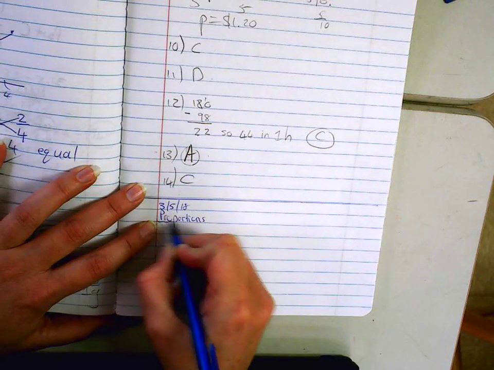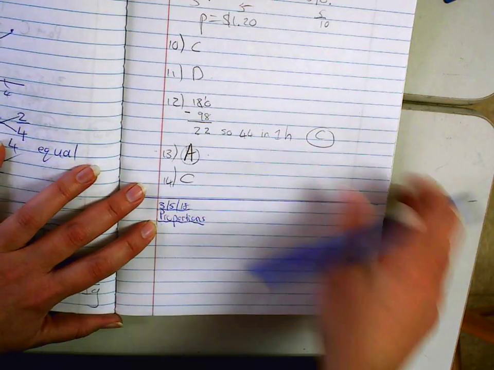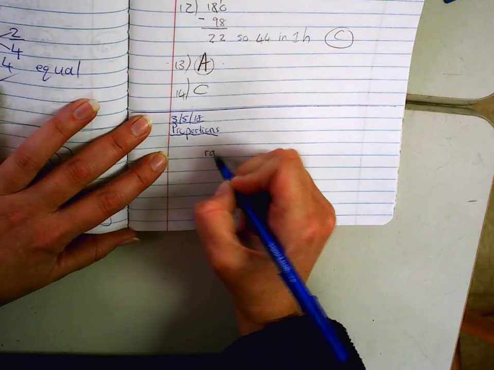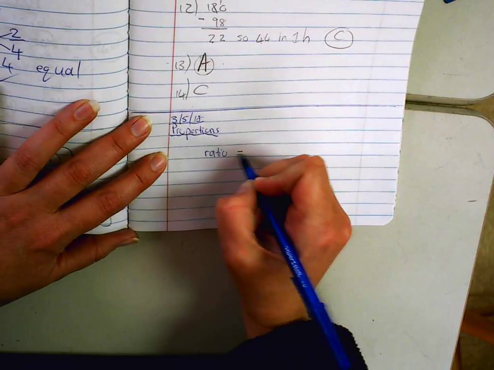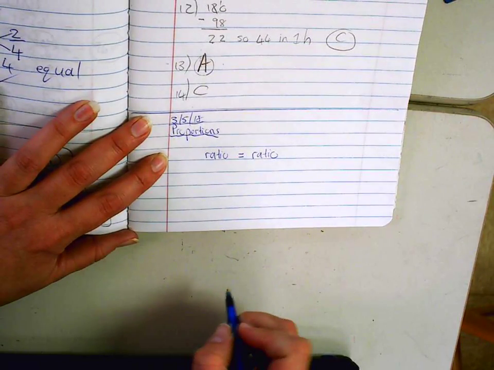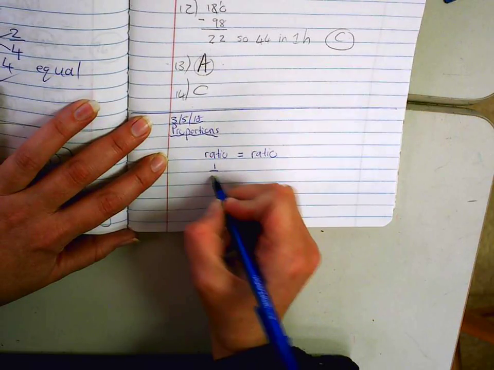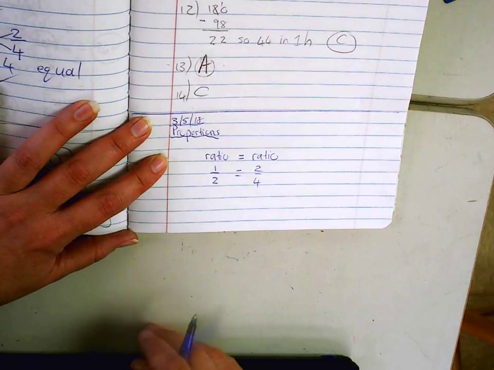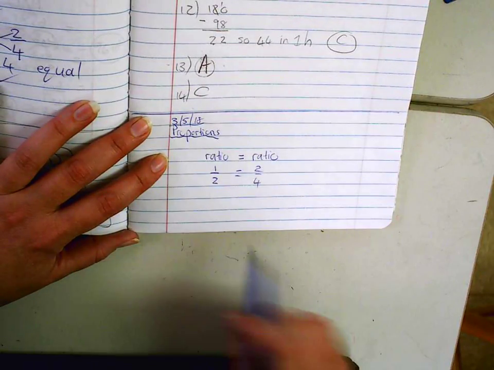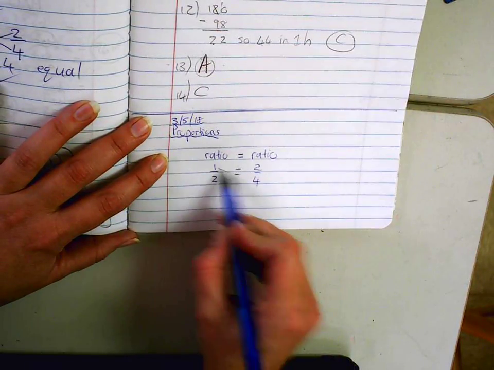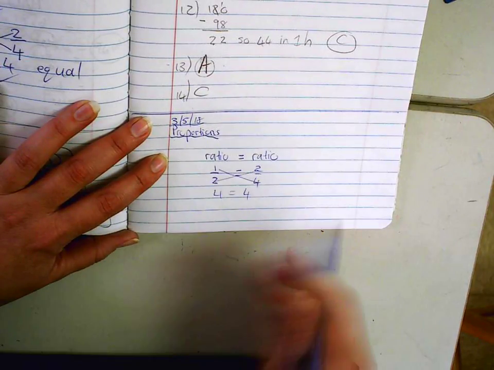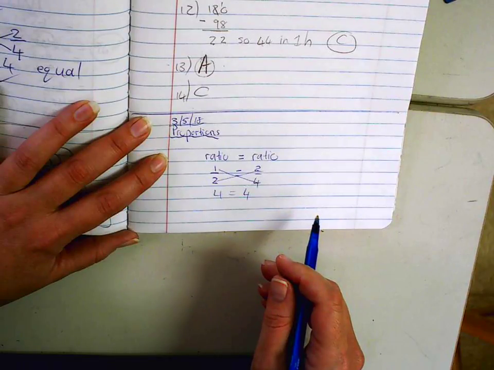Okay, so first of all, what is a proportion? A proportion is when I have a ratio equal to another ratio. For example, 1/2 equals 2/4, right? Even if you check it out, it is true. And if you cross multiply, it's true. 1 times 4 is 4, and 2 times 2 is 4. Yep, they are definitely in proportion.